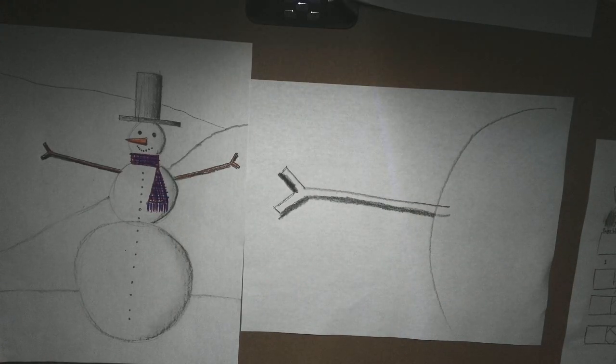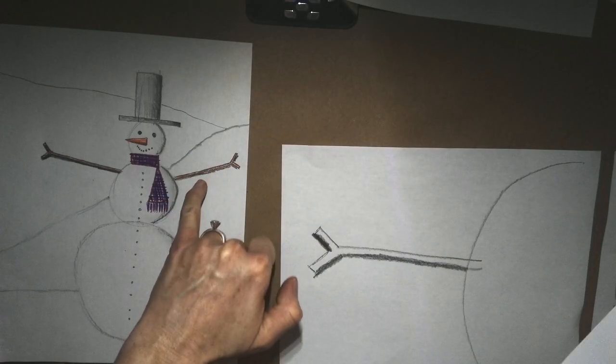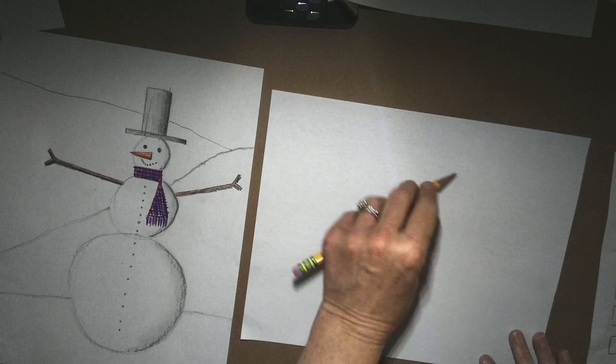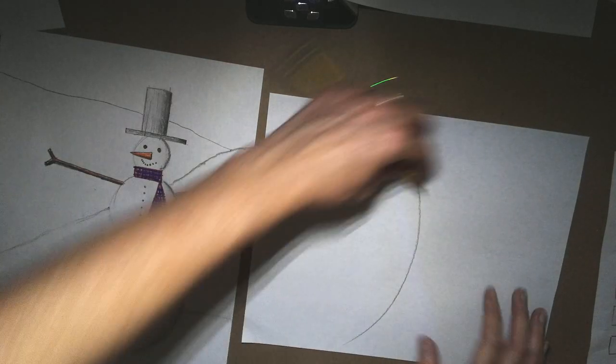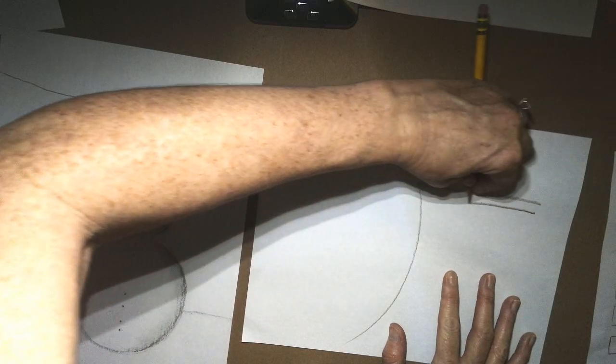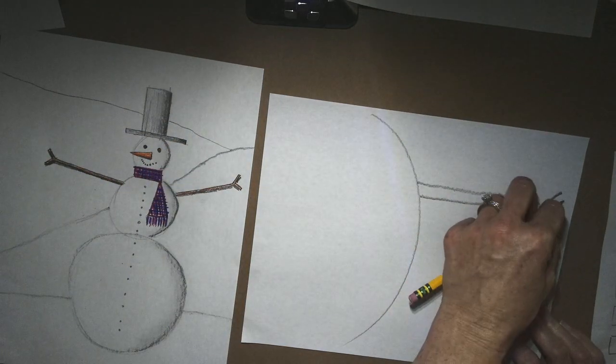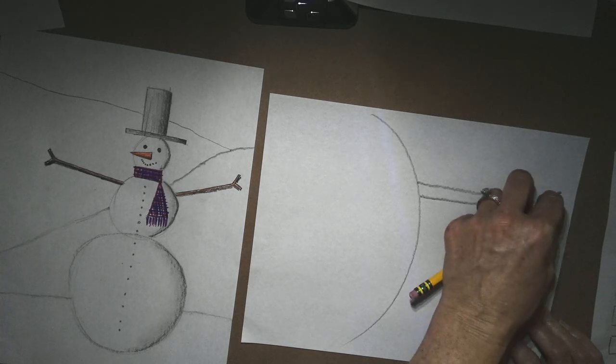So let me show you what the other side would look like, the other arm, if I was going to darken it in and make it look 3D. Let me show you. So now we're talking of a close-up of this arm. Okay? So here's my torso, side of my torso. Here's my arm. Same thing, just in reverse. Okay, so here we go.